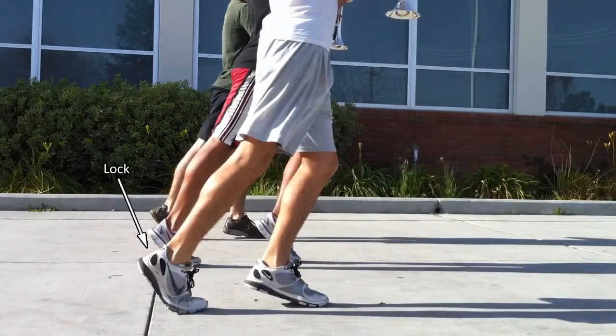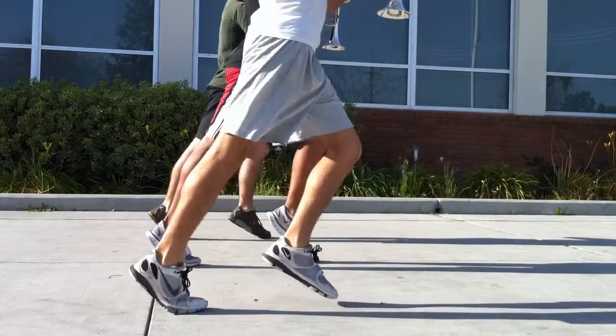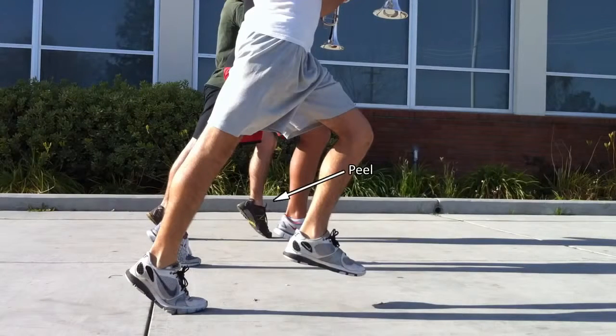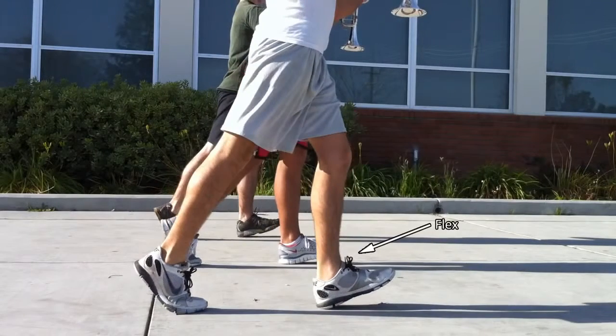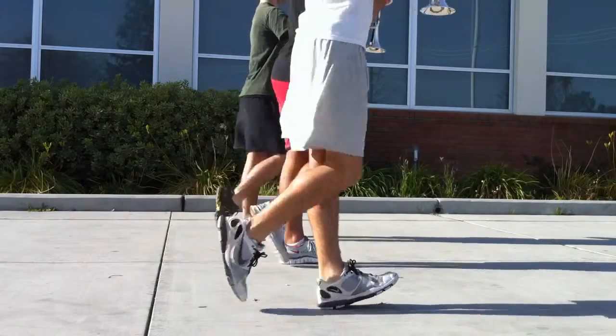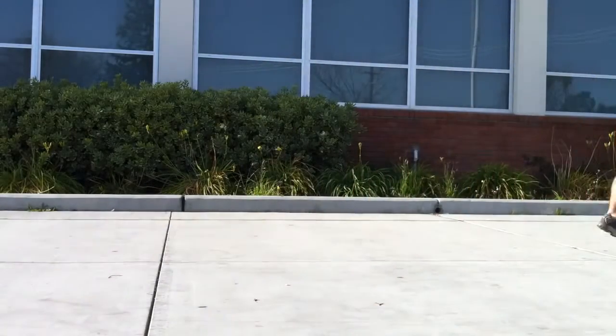Our phrase of great backward technique ends with a lock on count 8, then a peel on 8 and, and then a flex on count 1 as they push off, and 2, peel on 3, up with the back foot on 4. And let's watch all of that one more time, this time with no interruptions.